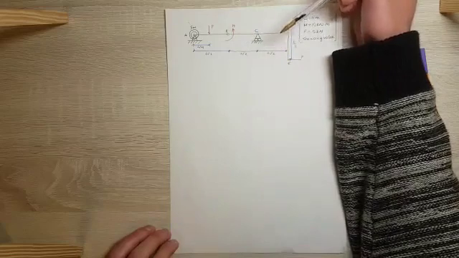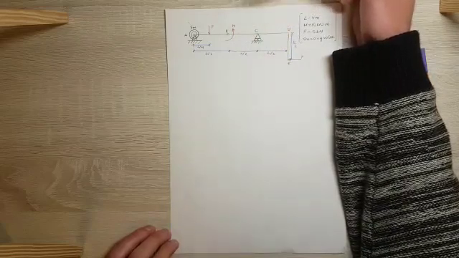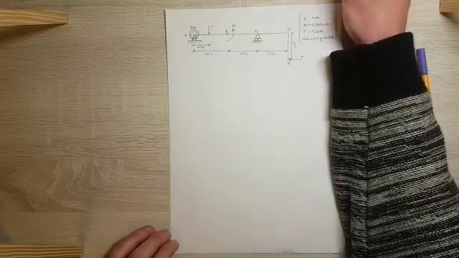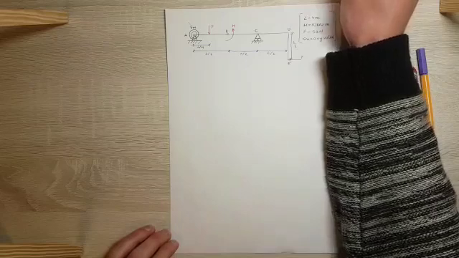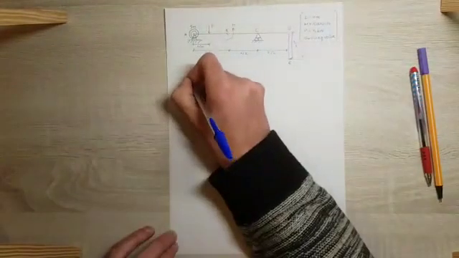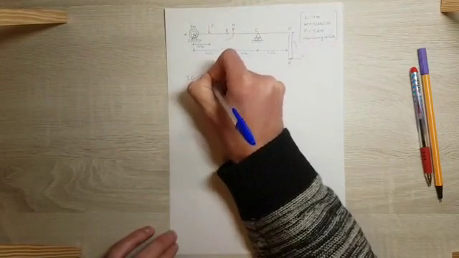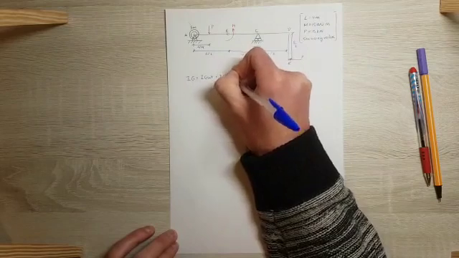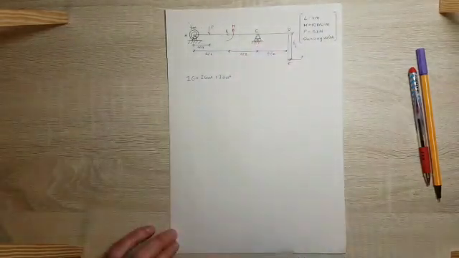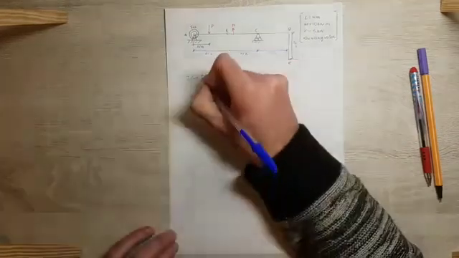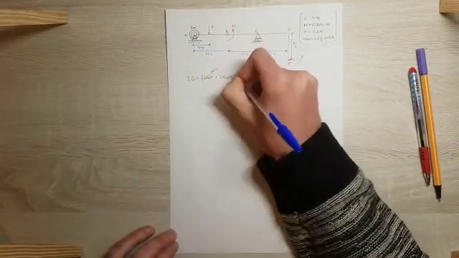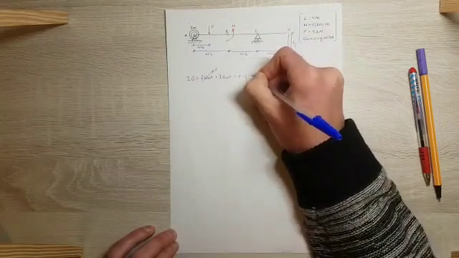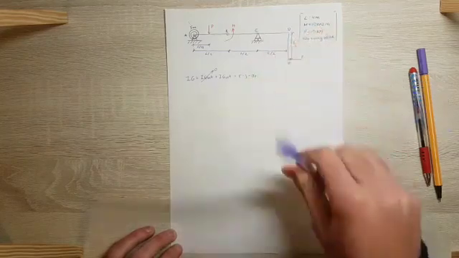So we were asked to design a statically determinate system. First of all, I'm going to show you that this is statically determinate. For that, I'm going to use the formula of the indeterminacy degree. The indeterminacy degree of the internal part of the structure is 0, and of the external part is calculated by this formula.